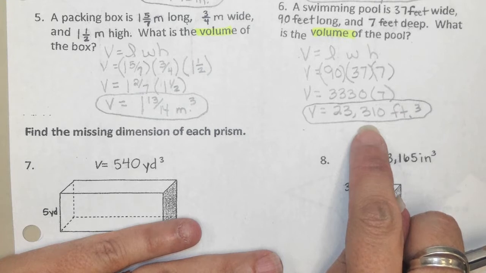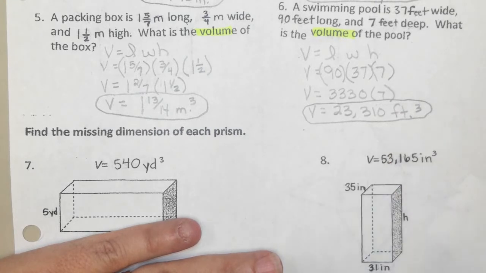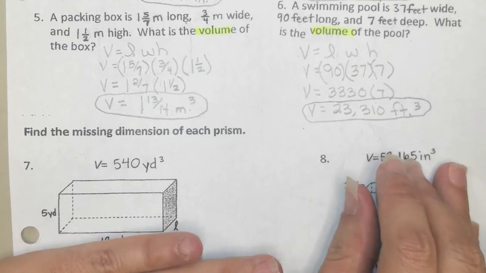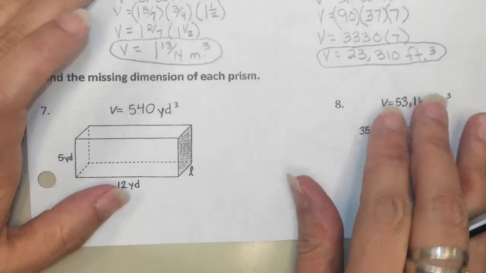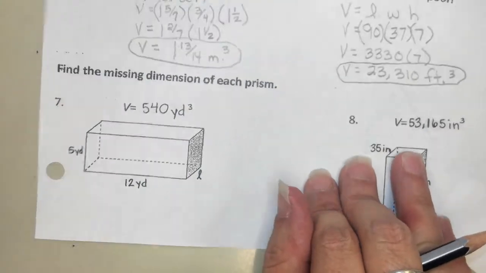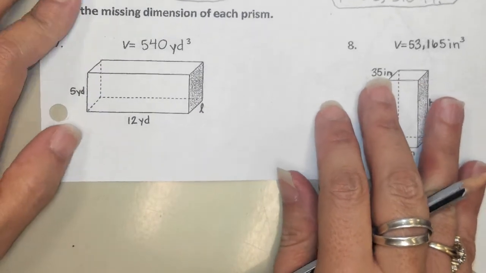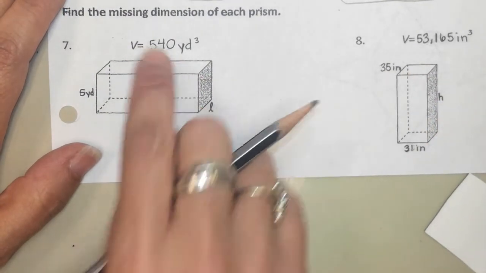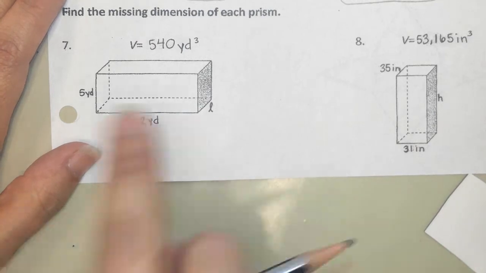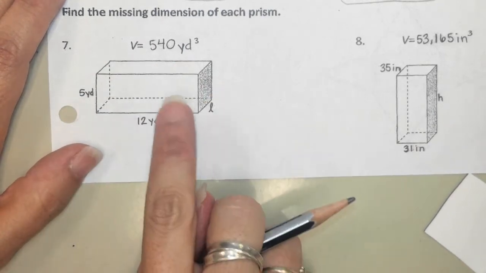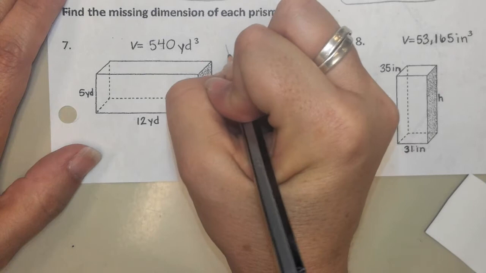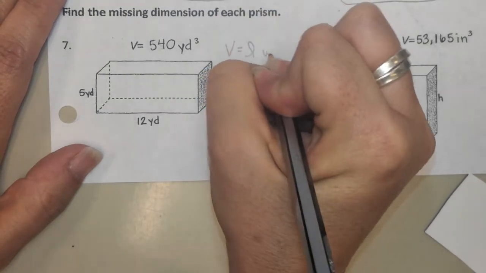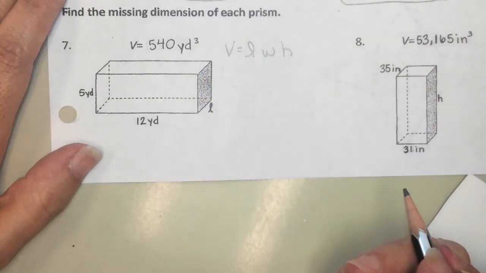Everybody good on those? I know these are super easy. I'm just trying to go slow. Okay, 7 and 8. Now we're talking missing dimensions. Something's missing, but they give us the volume. Okay, here's my volume. When they do that, look at the shape. It's a rectangular prism. Write the formula. And then fill it in.